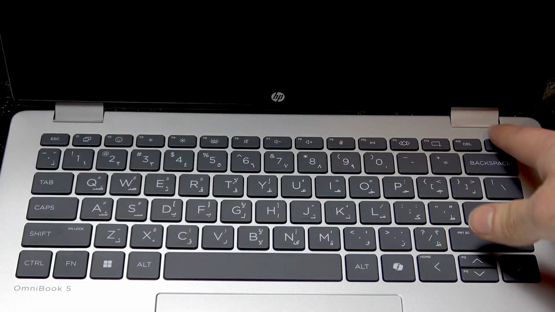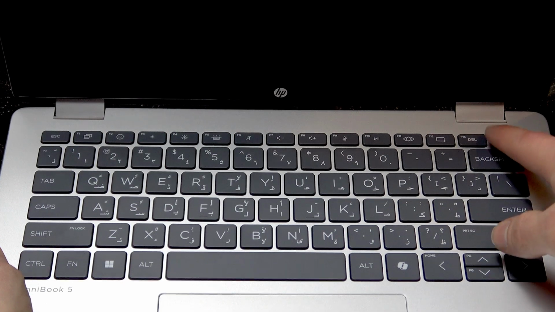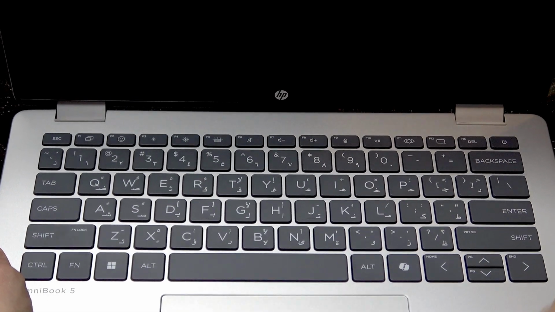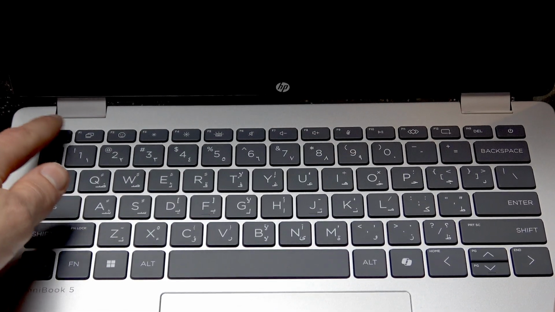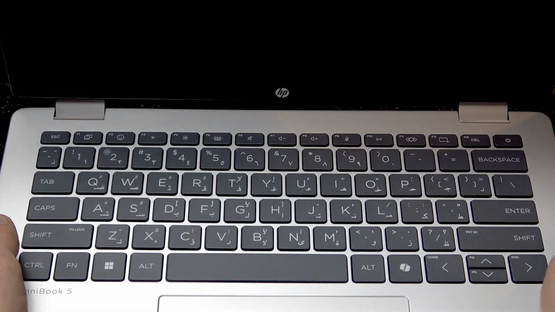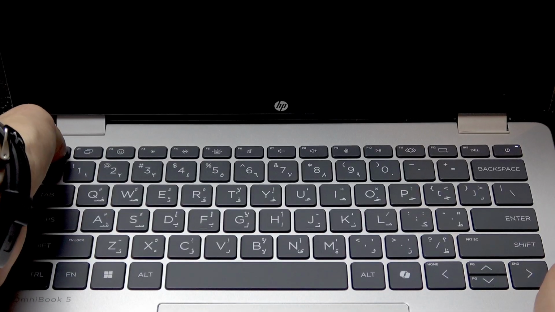And once you see that the light goes off, you're gonna have to short press the power button after a couple of seconds, and then to enter the BIOS menu, start repeatedly pressing escape button right after you short press the power button. So let's do this together.